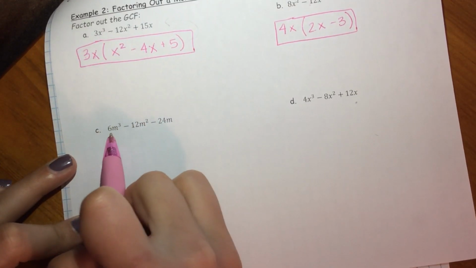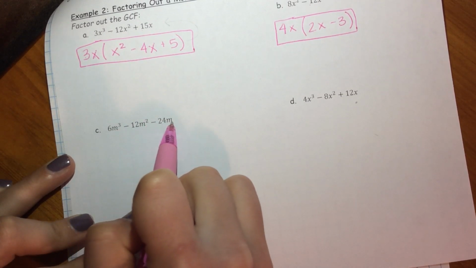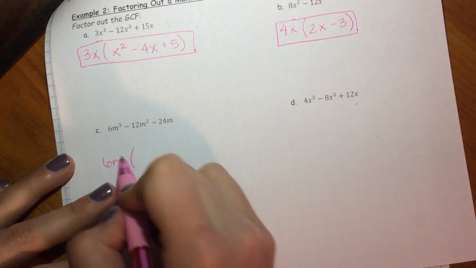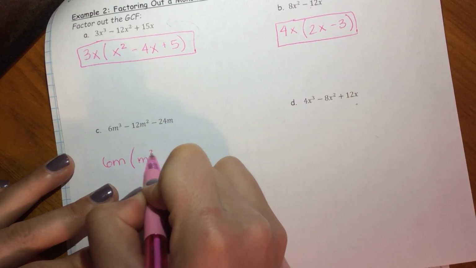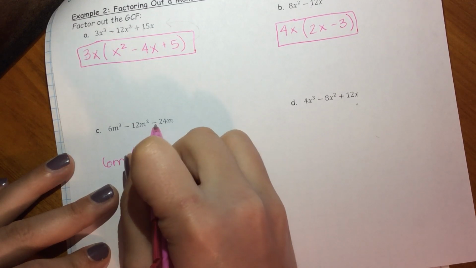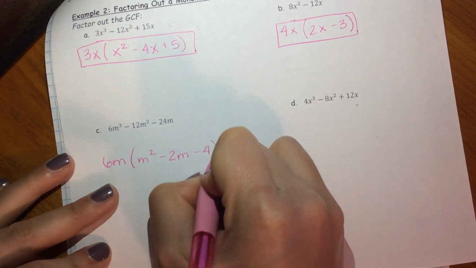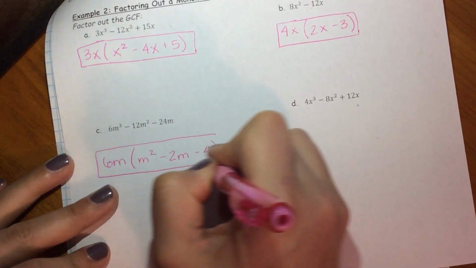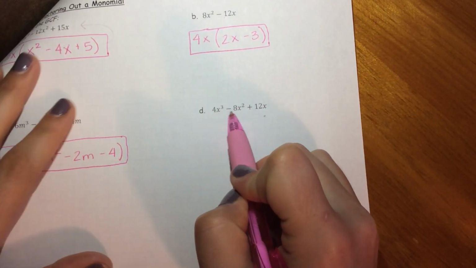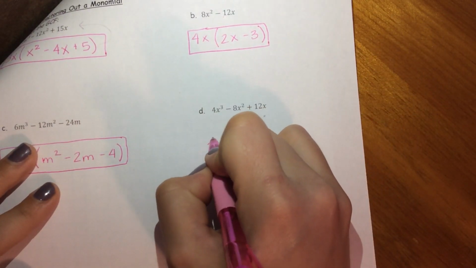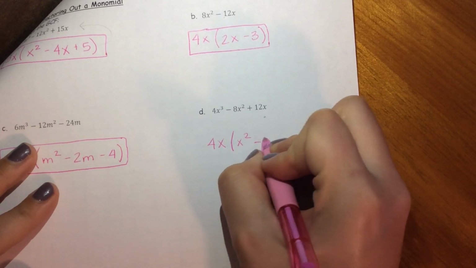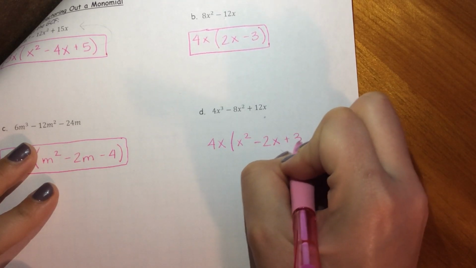So GCF for 6m cubed minus 12m squared minus 24m, we've got 6m, factor it out, which means we're going to divide. So 6m cubed divided by 6m gives me m squared. Negative 12m squared divided by 6m gives me negative 2m. Negative 24m divided by 6m gives me minus 4. Right, and then last one. Here we go. 4x cubed minus 8x squared plus 12x. We've got 4x. Then when you factor it out, you get x squared minus 2x plus 3.